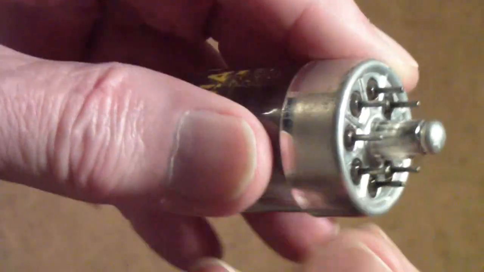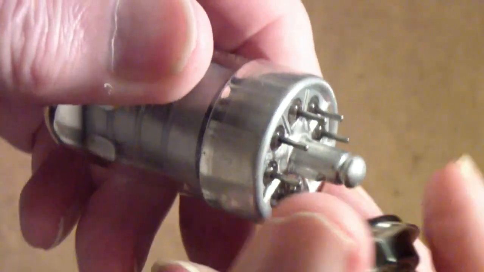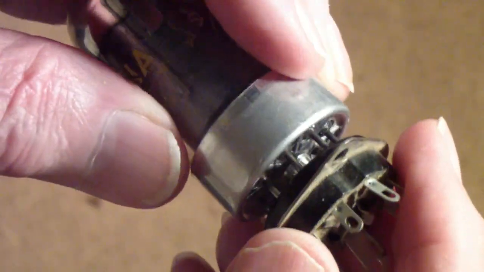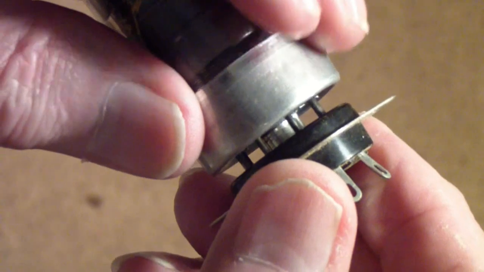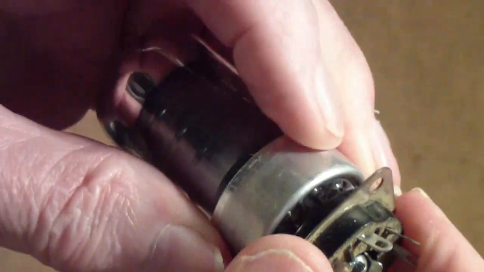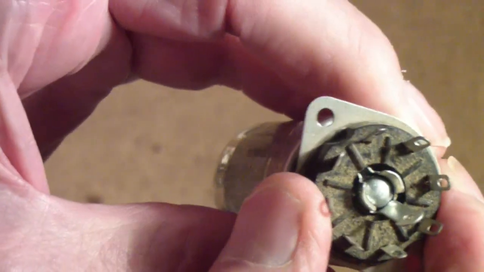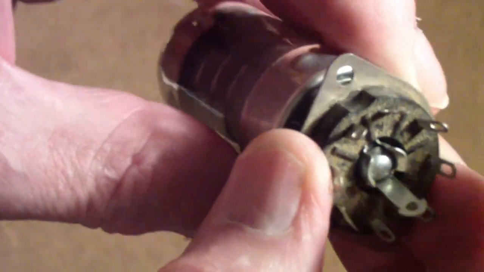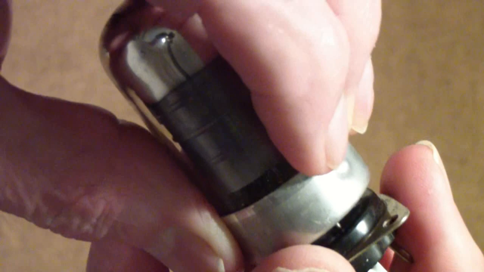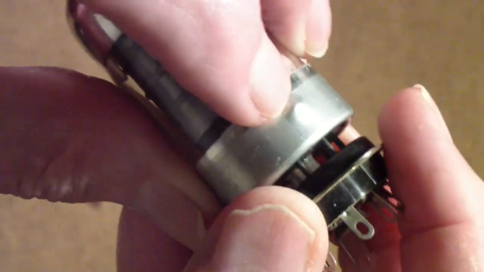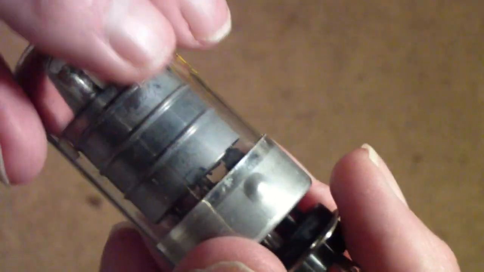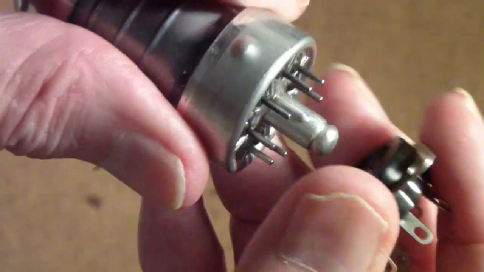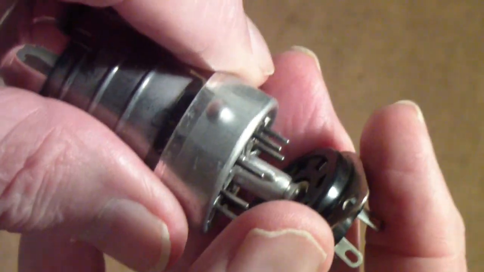That is the side where there is a keyway, like the octal, but it gives you a way to open the tube, because what you do is you push away from this little dent on the base. That shows you where the sensitive spot is to open this from its locking position.